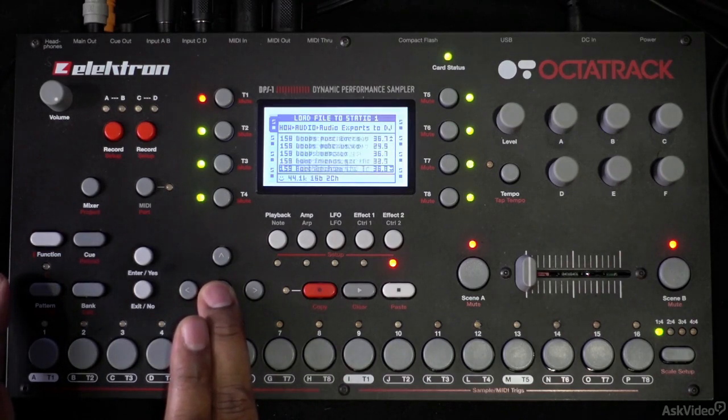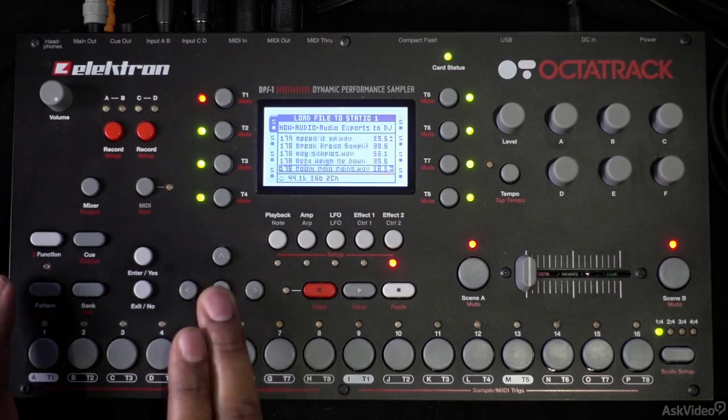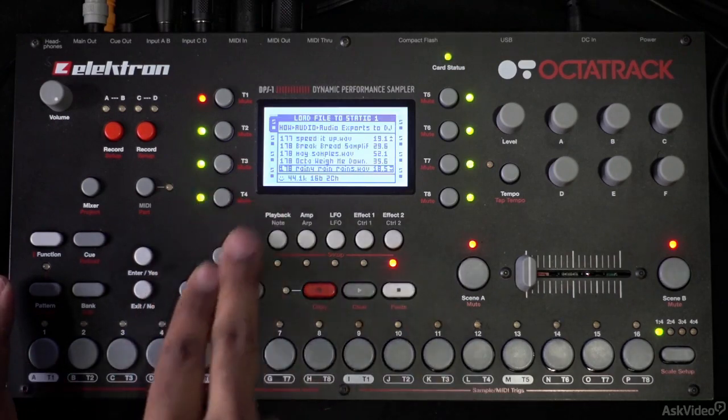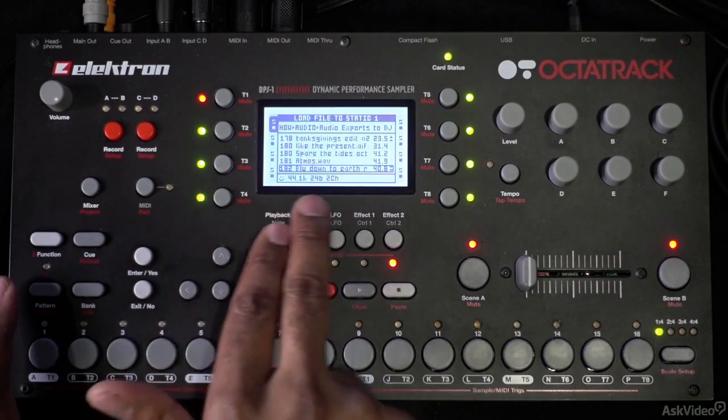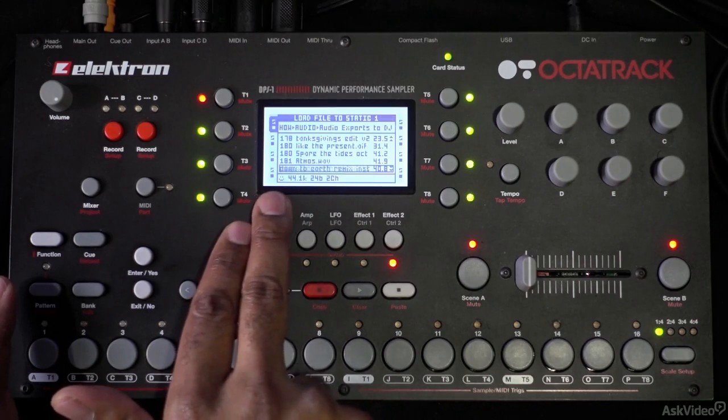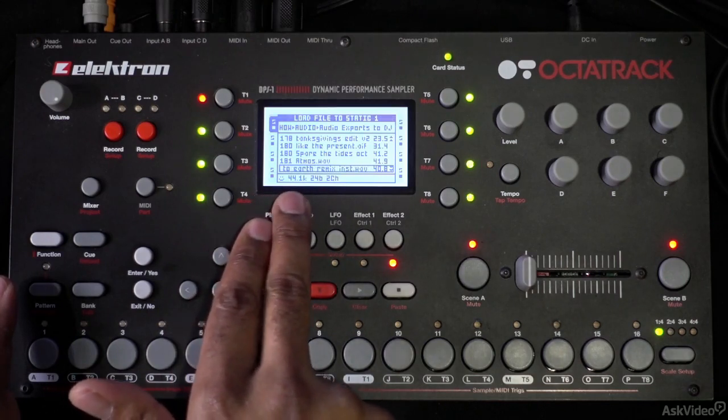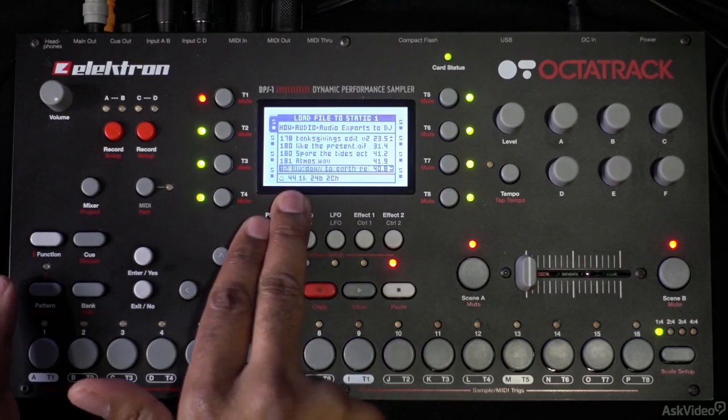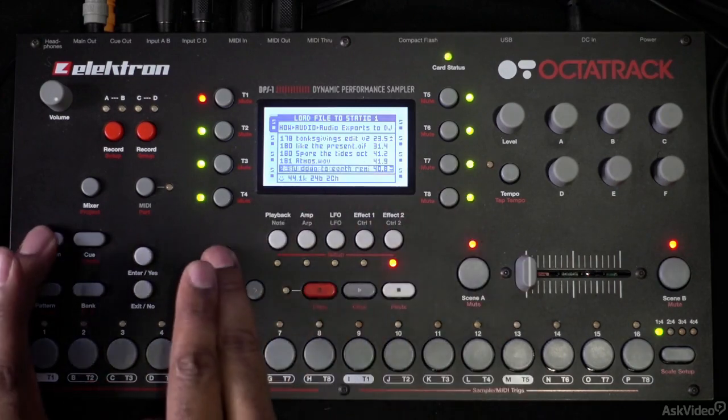Actually, I shouldn't say most. I'd say maybe about half of these were made on a computer. The other half were made on my Octatrack and then recorded into a DAW and then brought back here. And as you see, as I'm scrolling down, and I've still got more to go through, I've named all of these with the tempo first, so that when I bring these in, I know what tempo they should play back at, and that definitely helps.